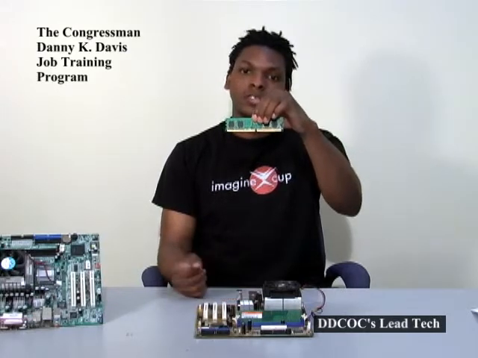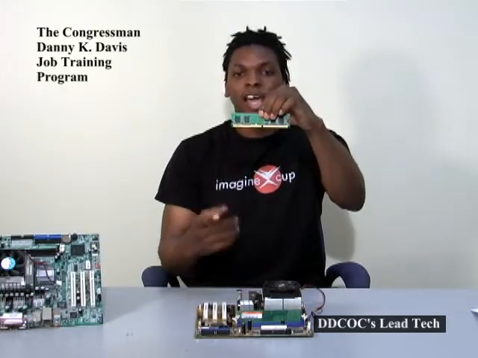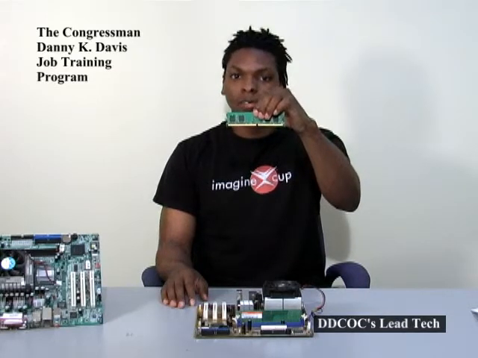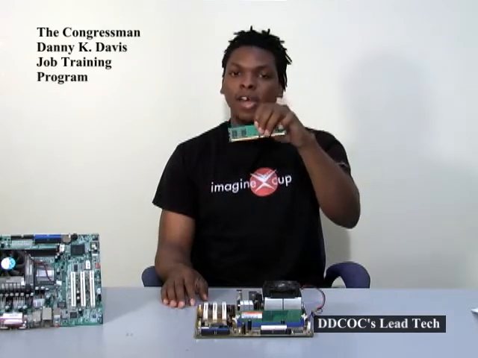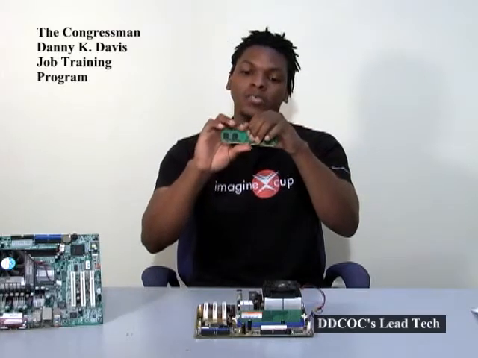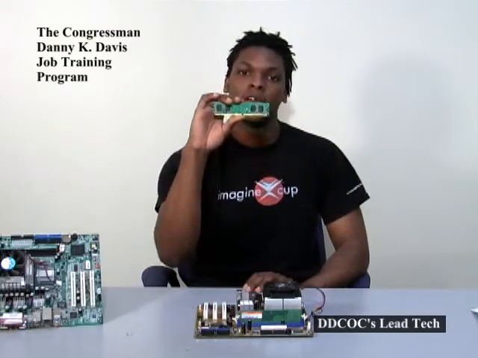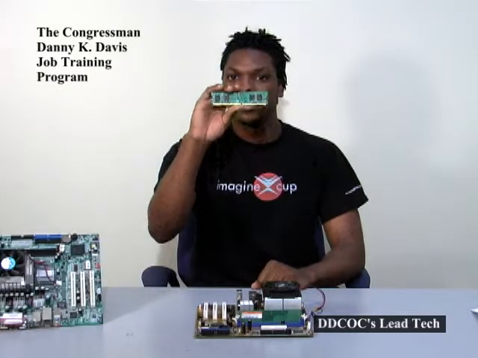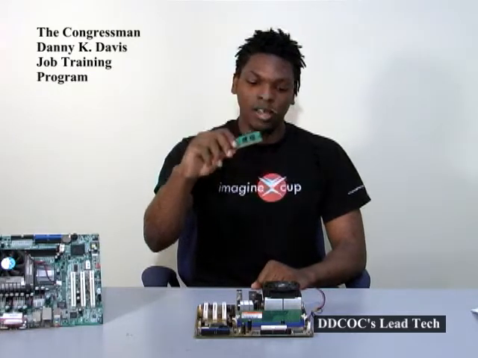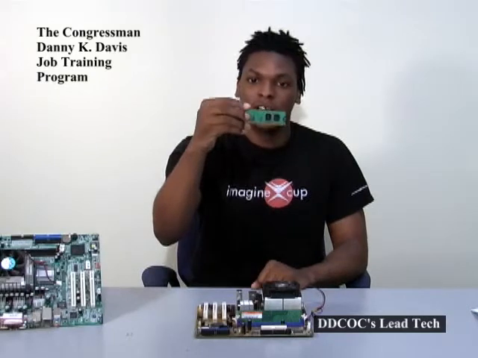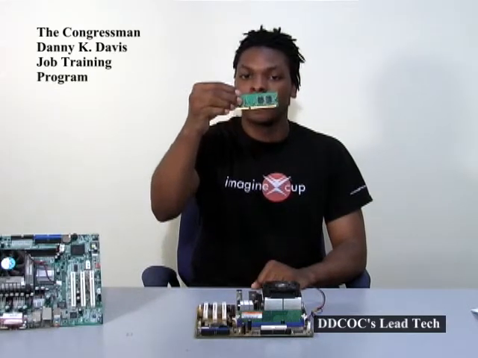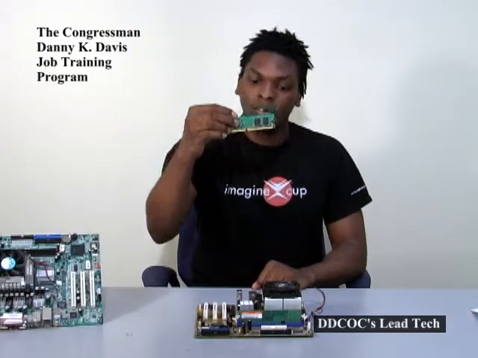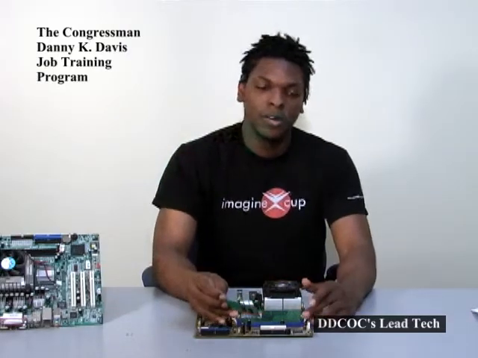So always make sure that you have the right type of RAM, whether it be DDR2, DDR3, or anything within those lines. Normally you find out this information from your manufacturer's manual or website, or maybe even on a sticker located on your chassis. So what we'll do here is we'll try to install this 256 stick of RAM. It's a PC 3200, and we'll install this on this motherboard.